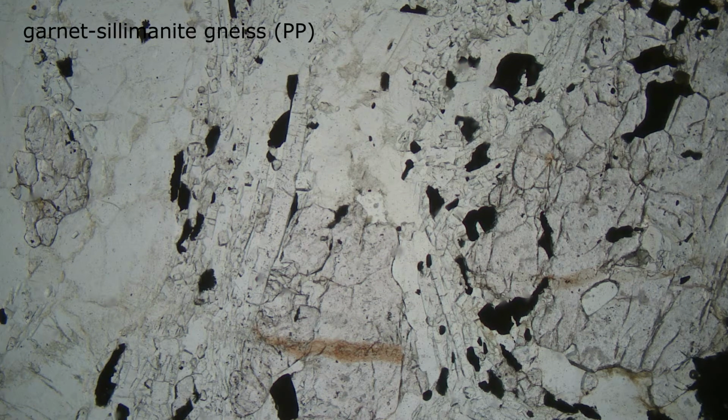Here we see a thin section view of a garnet-sillimanite gneiss in plain polarized light. The opaque grains, showing in black, are ilmenite. Ilmenite is one of the most common of the opaque minerals in thin section. The blocky, high relief grains with many fractures are garnet. And the long needle-like grains are sillimanite.